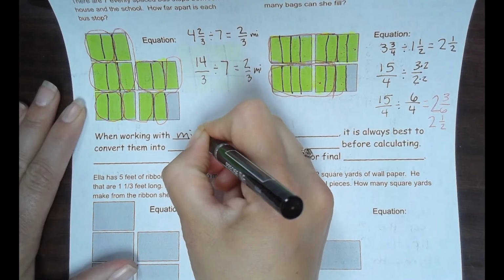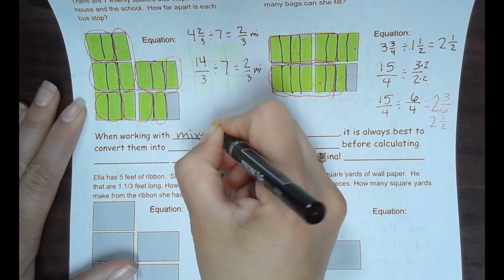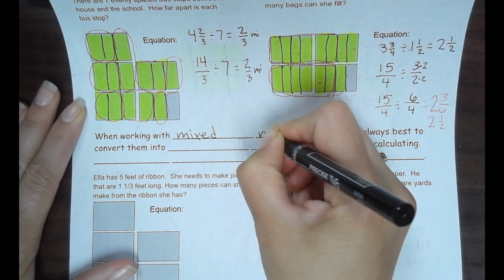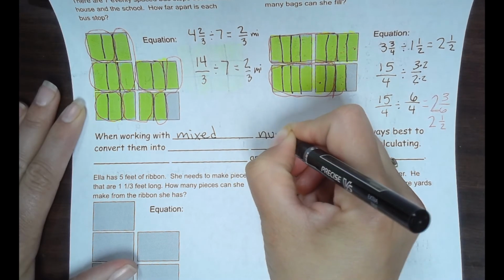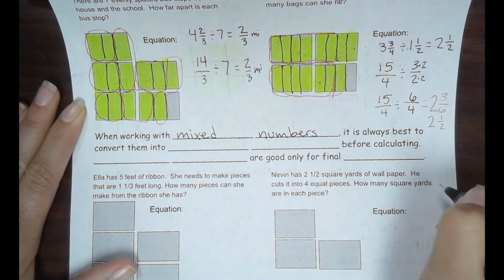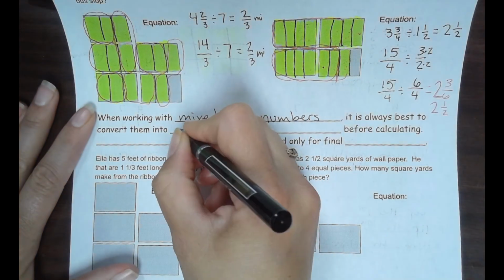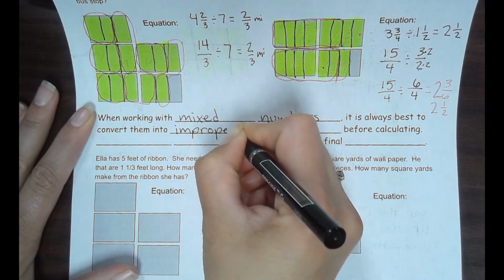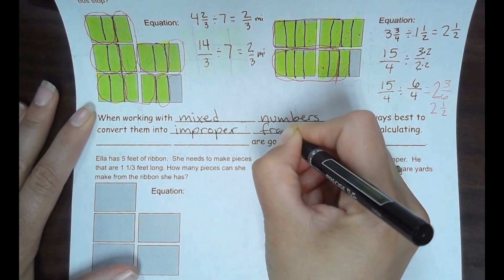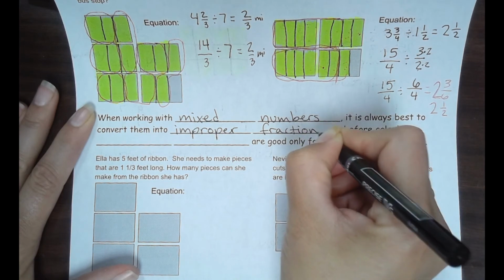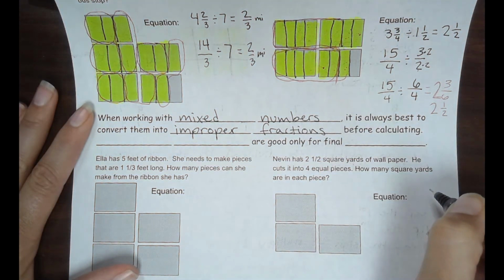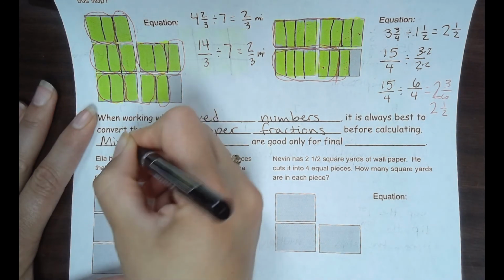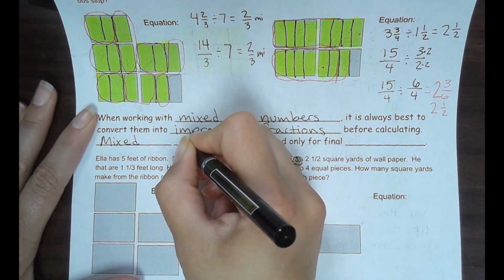All right, just a reminder, it is always best to convert mixed numbers into improper fractions before calculating. Mixed numbers are only good for final answers.